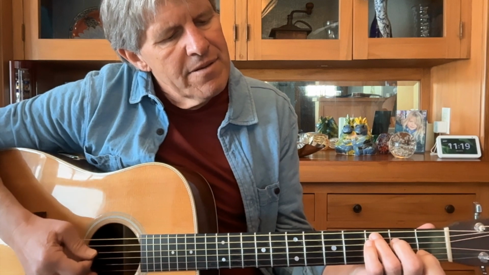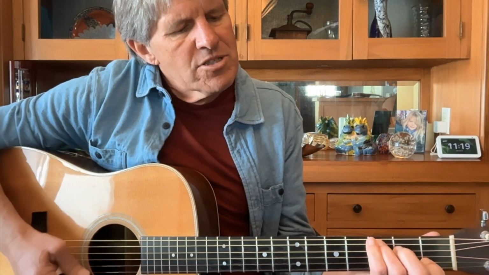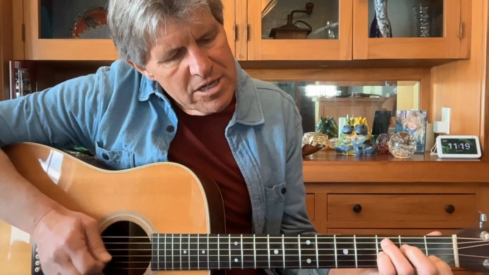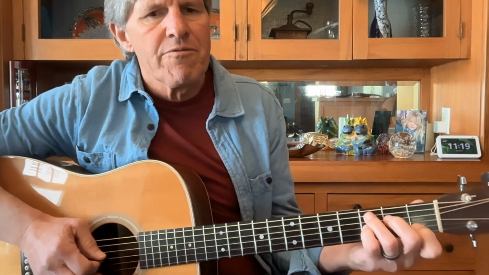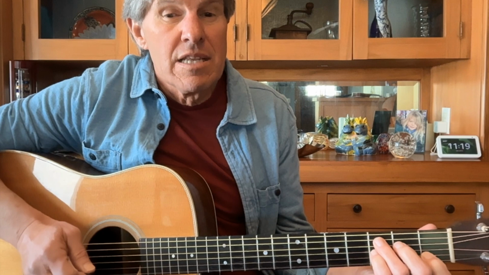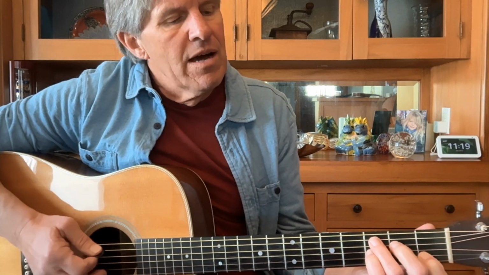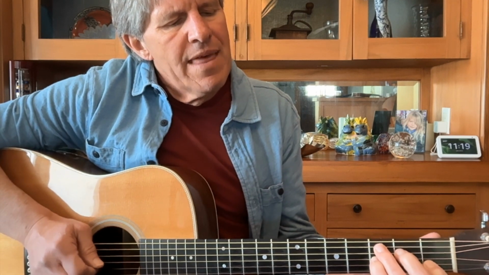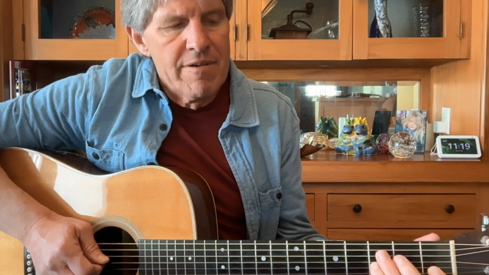Let's do C. We have our C chord, and we add our little finger to the 3rd fret on the G string. And everyone knows that's a C7. Why is that a C7? Because we have flattened the 7th note in the scale of the key of C. The 7th note would be a B, right?